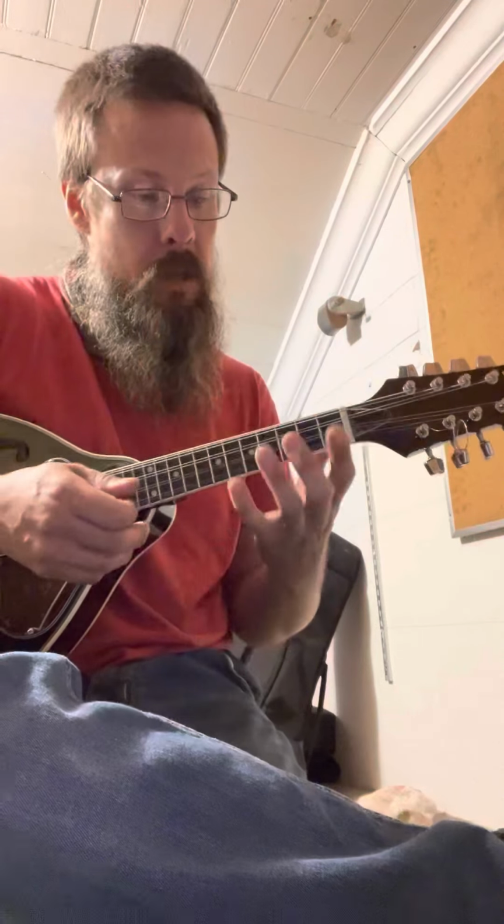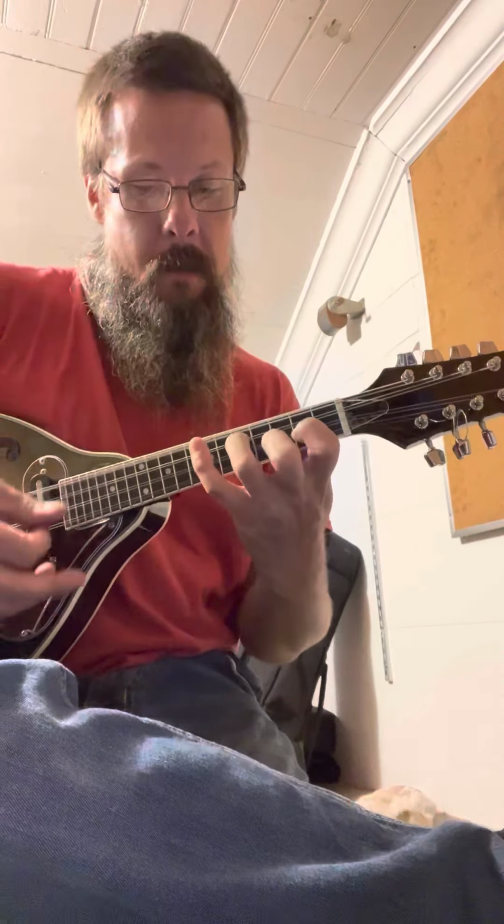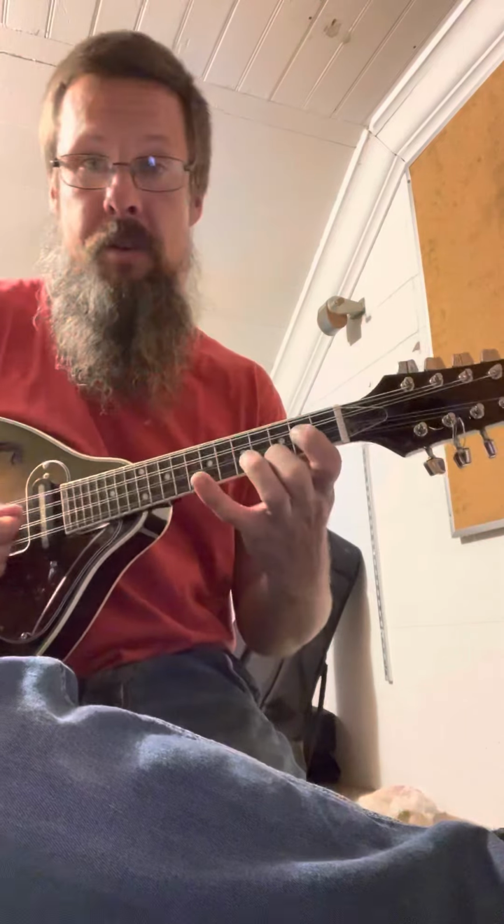So, for today, G major has a G, A, B, C, D, and then E. We want to know how a G major and an E minor are relative. If we have our G major, we put down these notes, we would have our G, B, D, and G. When we do this, C, C sharp, D, right?